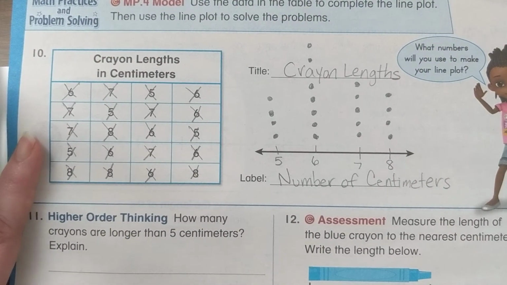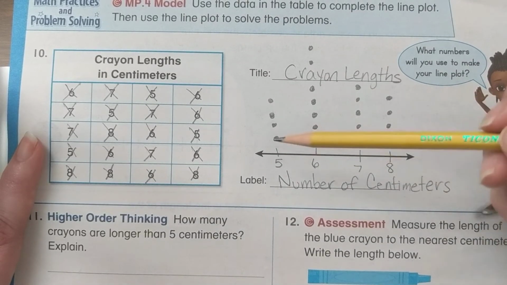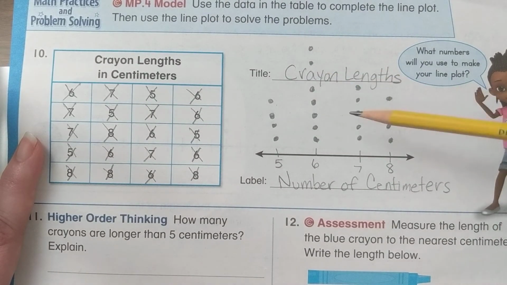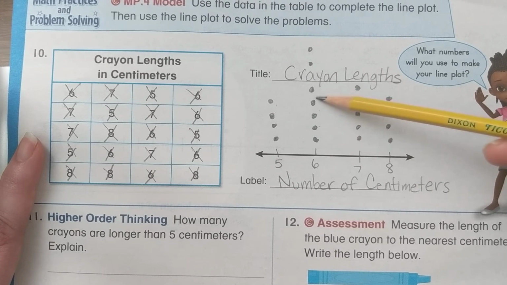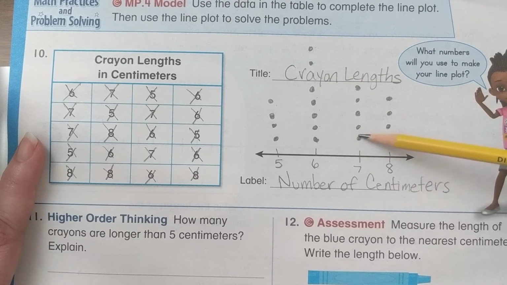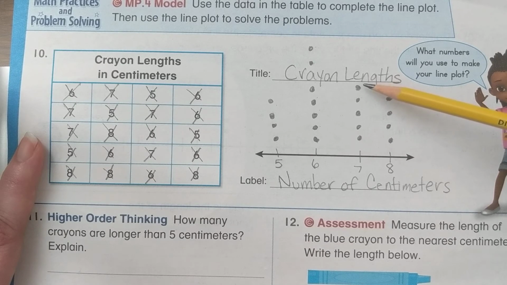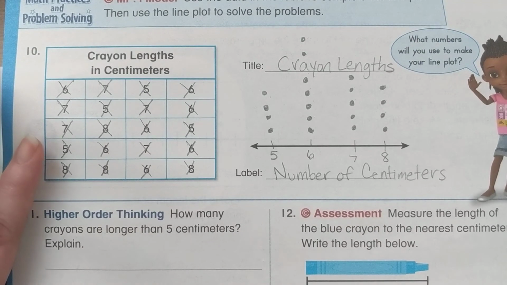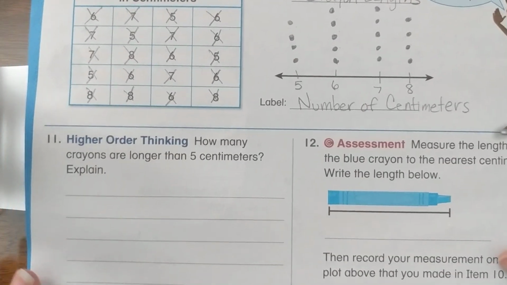Now that you're done with yours, let's check. Your line plot should have 4 dots above the number 5. It should have 1, 2, 3, 4, 5, 6, 7 dots above the 6. 1, 2, 3, 4, 5 dots above the 7. And 1, 2, 3, 4 dots above the 8. Okay, now then we can answer the questions.